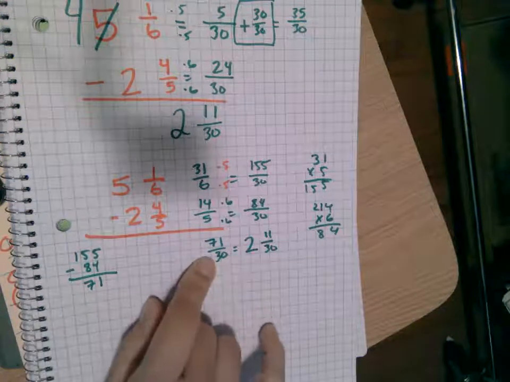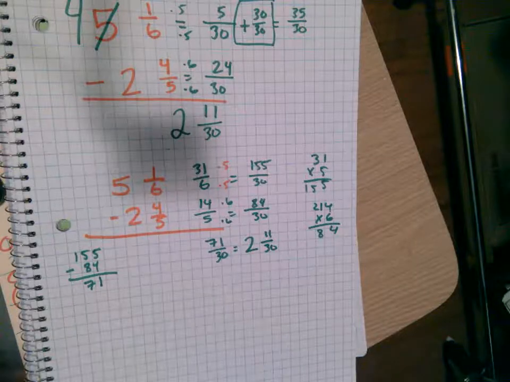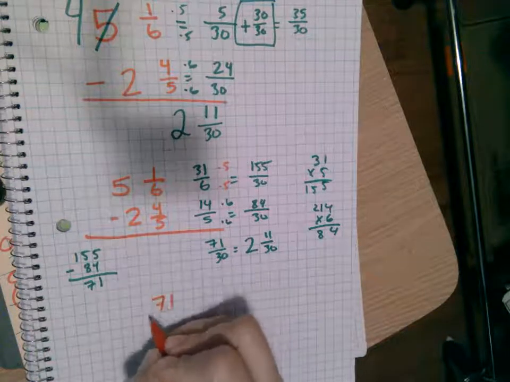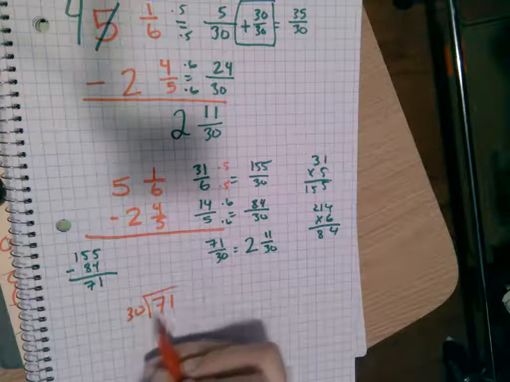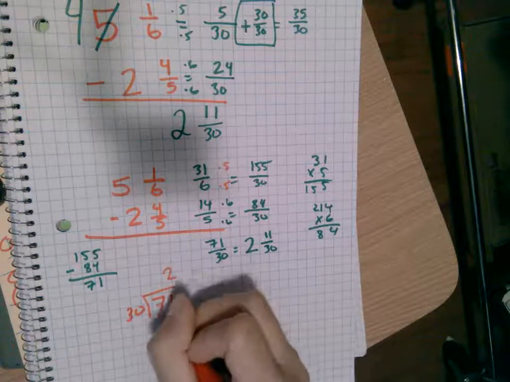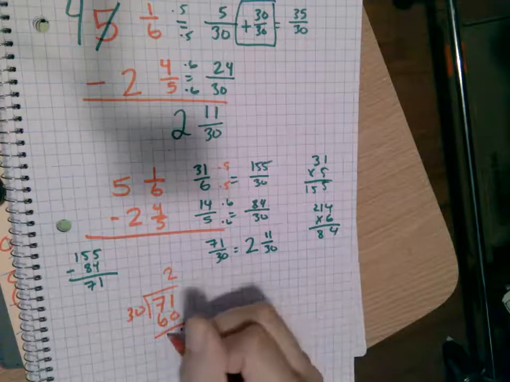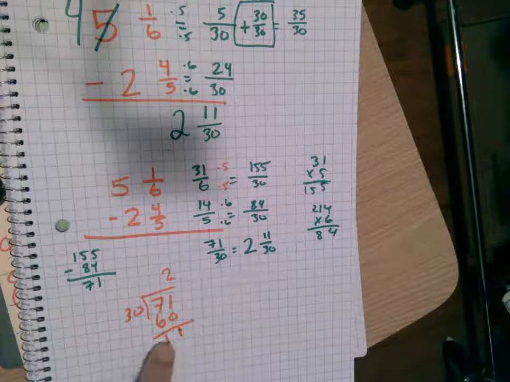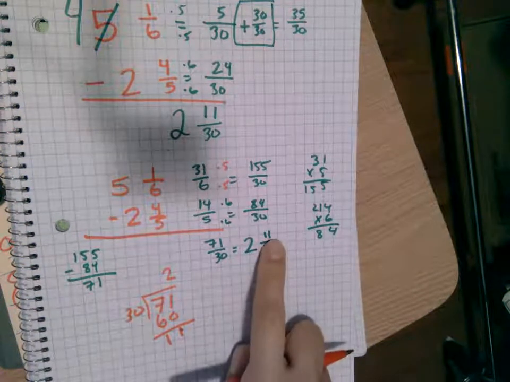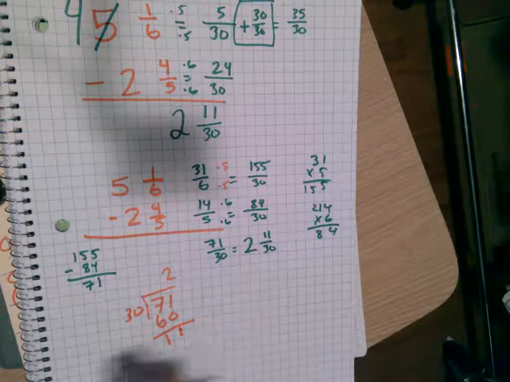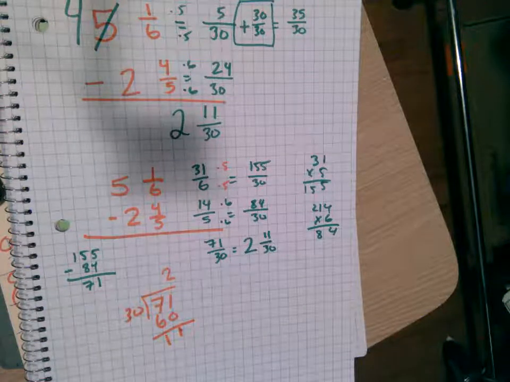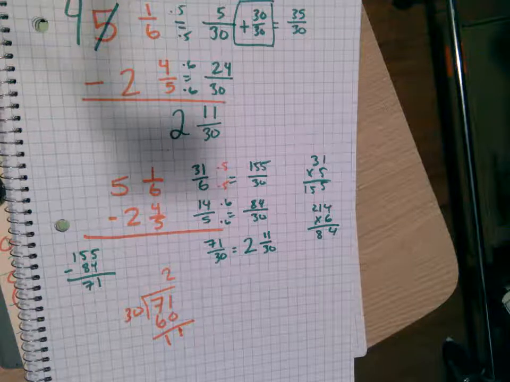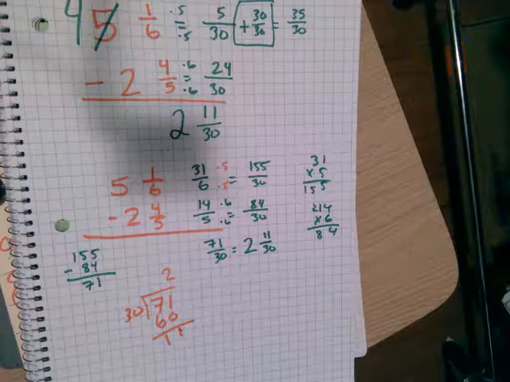How do I take 71 over 30 and make it into a mixed number? That I'm hoping you all know how to do. 30 goes into 71 two times. That gives me 60, remainder 11. So the 2 on top is your whole number. Your remainder is your numerator. And your denominator stays the same because it's an important denominator. All right. Any questions?